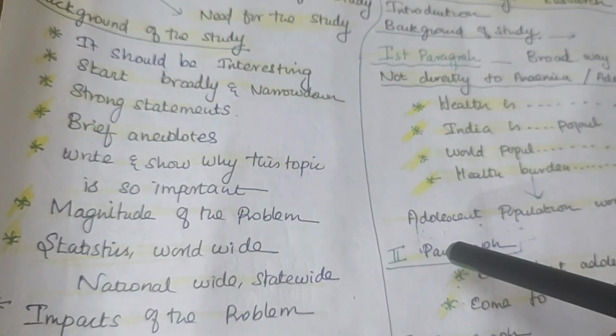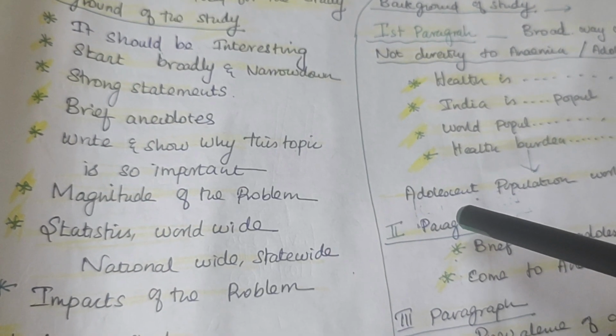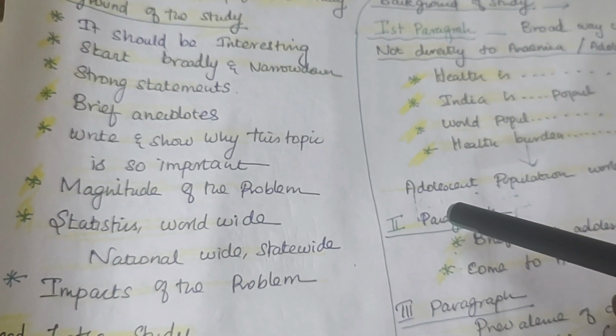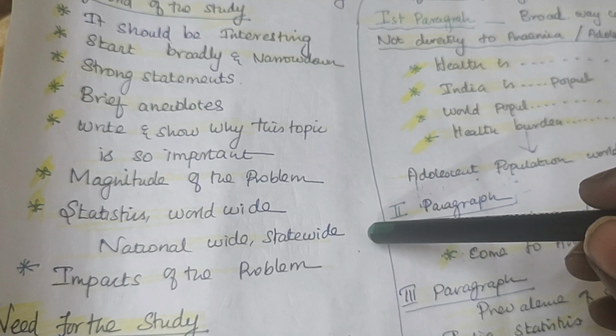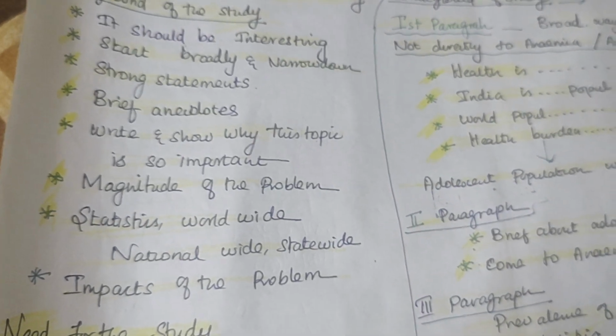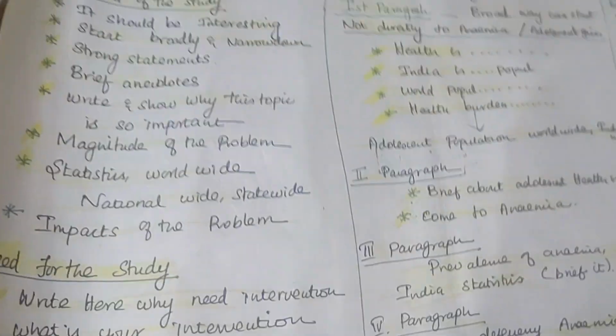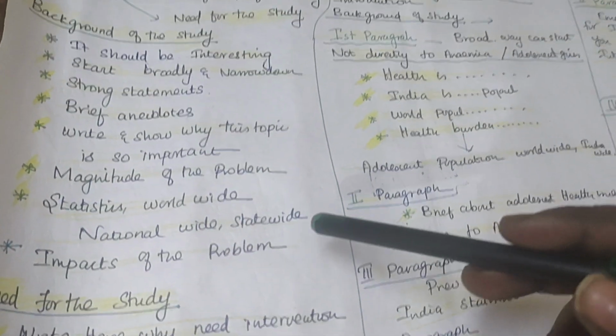What is the magnitude of the problem? What is the statistics? Where do you have to include it? Which paragraph will it come in? I will be telling you. The impact of the problem. That is the main thing you have to write in the background of the study.